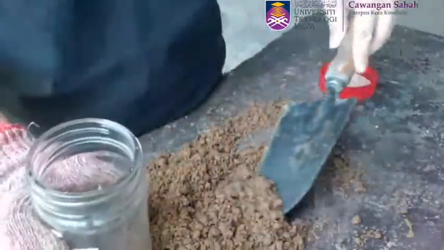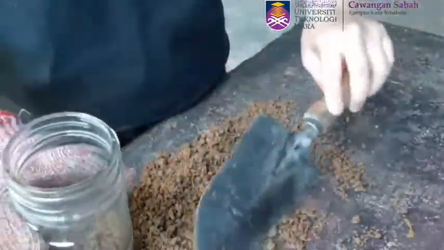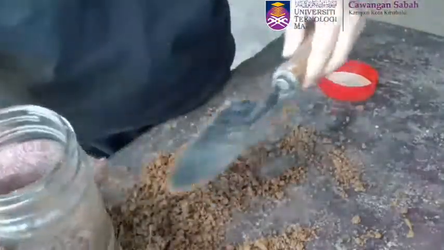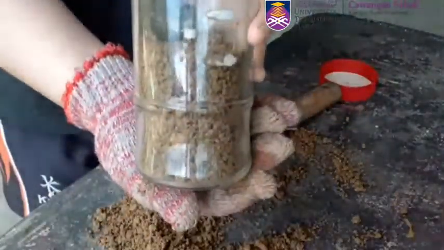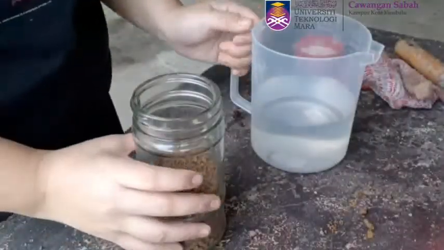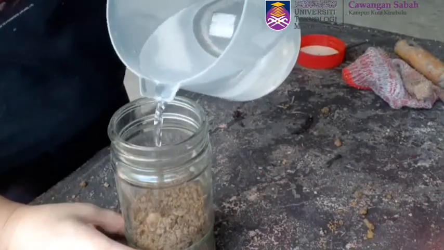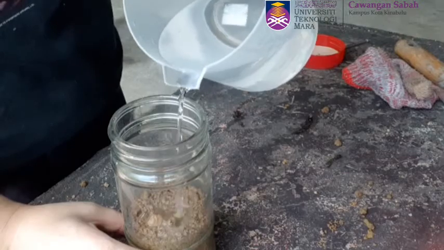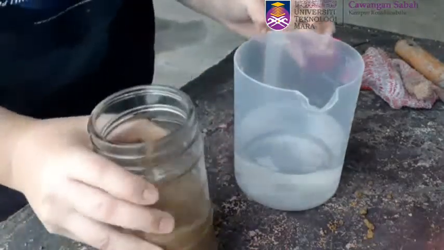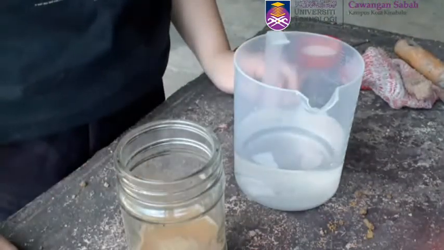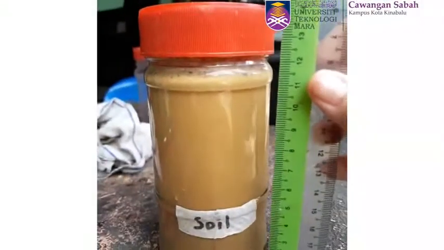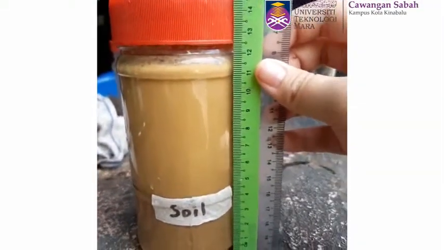Firstly, add the soil sample to a medium jar using a spade. After that, add a little amount of water until the soil becomes muddy. After that, use a marker pen to mark the level of soil in the jar.